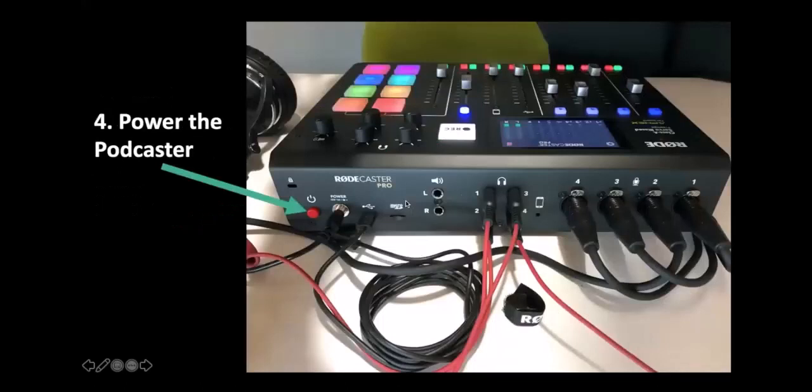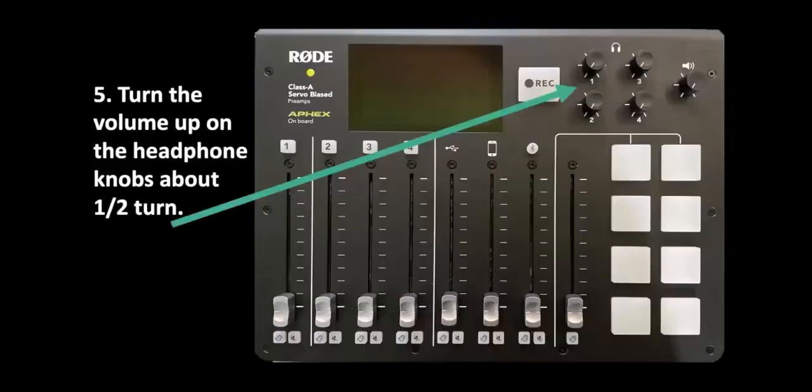Then I'm going to power the Rodecaster. That's just a little red button on the back. You just push it and then it will light up. And then I will turn the volume up on the headphones about a half turn, maybe a little bit less. I don't like mine to be that loud, surprisingly, because I've listened to a lot of loud music over the period of time. I'm surprised that I don't want it louder, so I turn it down just a little bit. Half turn is a good fail-safe.